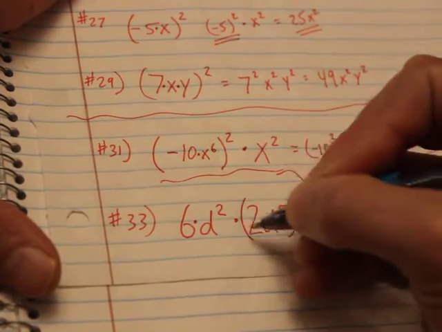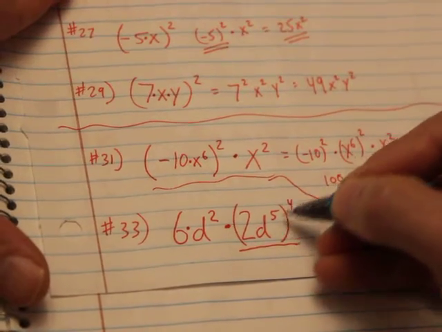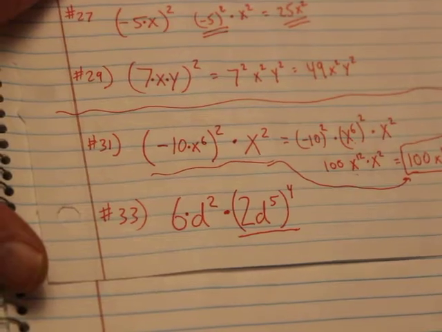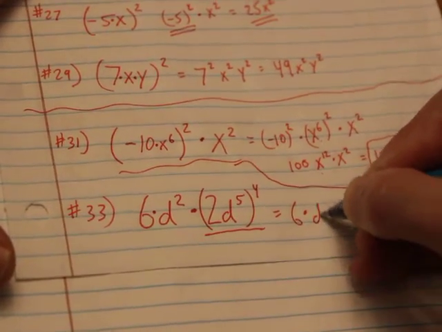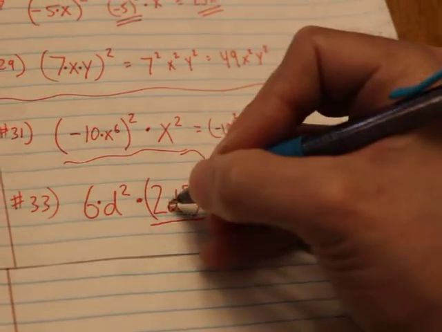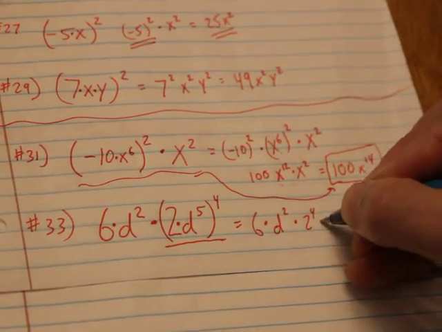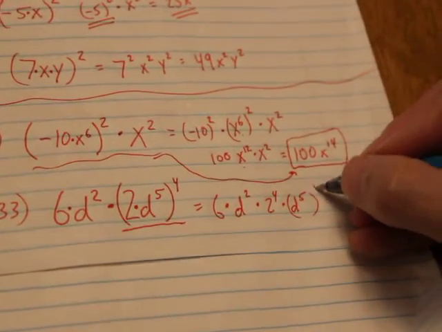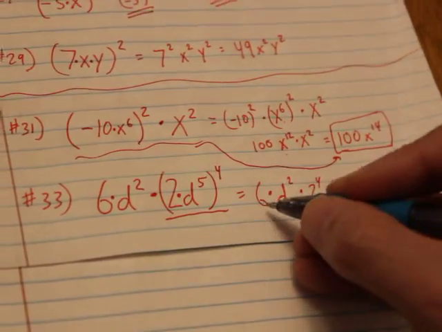6 times d squared times this parentheses raised to a power. So please excuse my dear Aunt Sally, I've got to do this exponent first over here. And if I want to do that, this is going to be 6 times d squared times 2 to the 4th power, product raised to a power, times d to the 5th raised to the 4th power. Now I've got some more work to do.